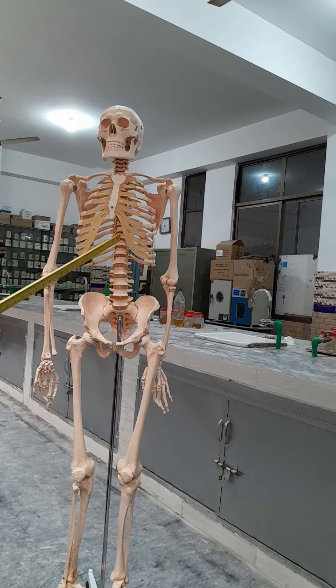Flat. Very good. Long bones, short bones, flat bones, and irregular bones. They are called irregular because they don't have a specific length. Every vertebra has a different length. That's why we call them irregular bones. Okay, four types of bones: flat, long, short. You remember that. Four types of bones: long bones, short bones, flat bones, irregular bones.